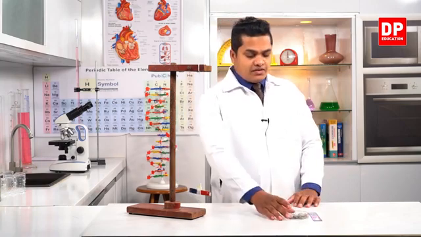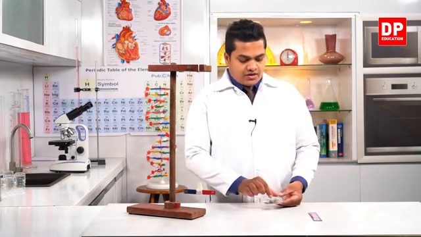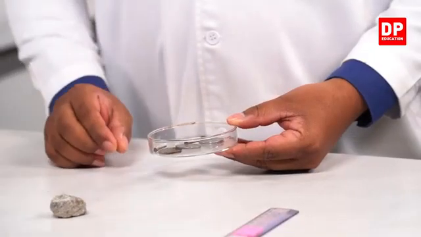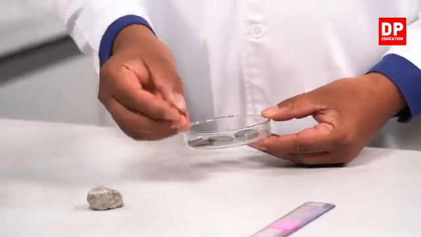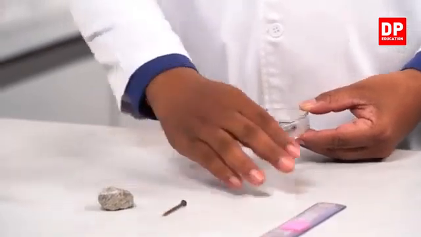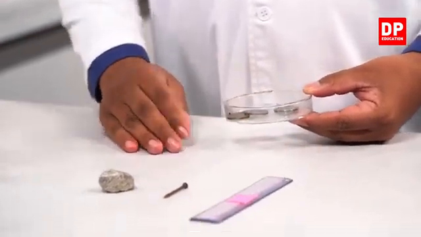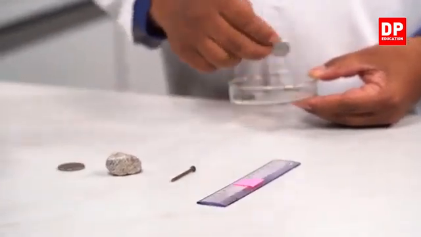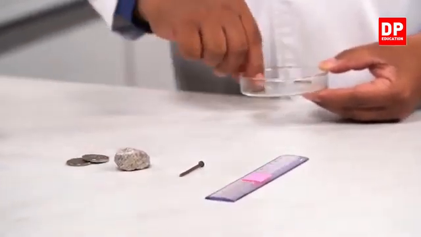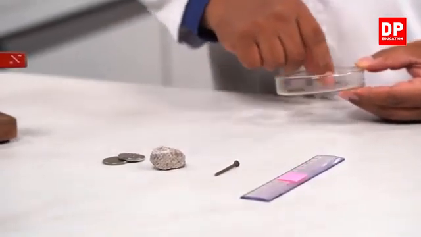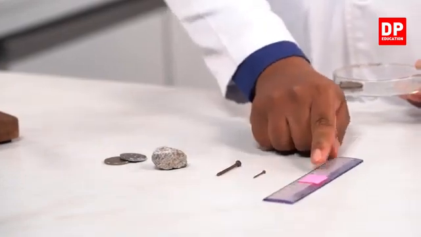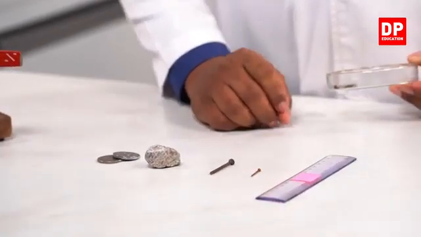So I have several materials in here. I have a stone, an iron nail, a plastic ruler, then some coins, and a brass nail, right?